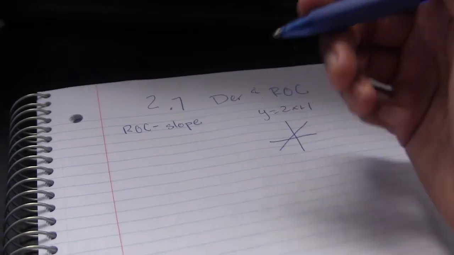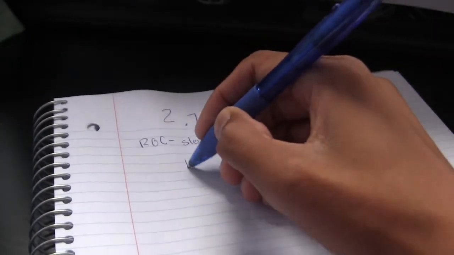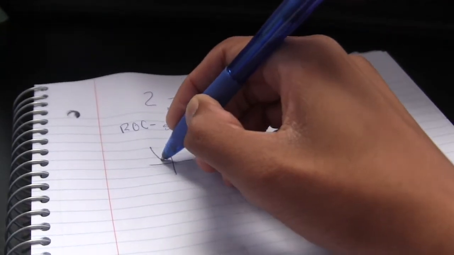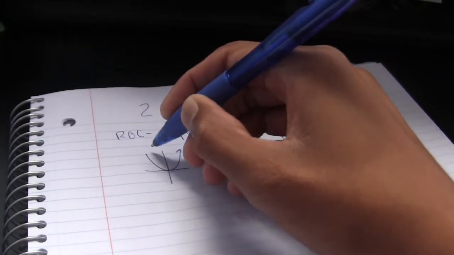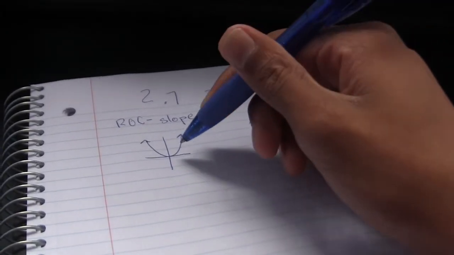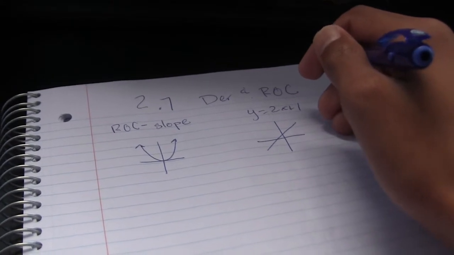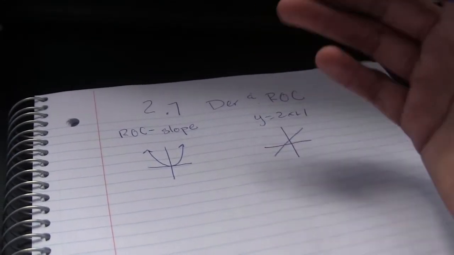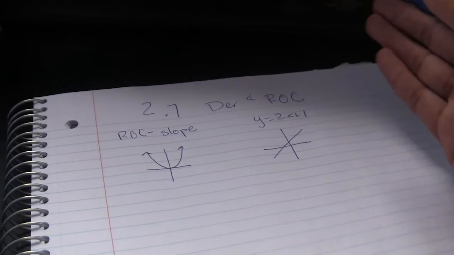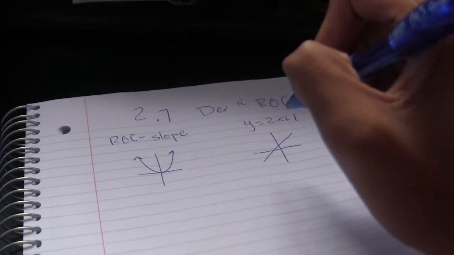But what happens if we cannot see that the rate of change is constant? What if we're given a parabola such as y equals x squared, and we're told to find the instantaneous rate of change at a certain point? And then you might ask, well, Mr. Raj, how do you find the instantaneous rate of change? That's what I'm going to tell you.